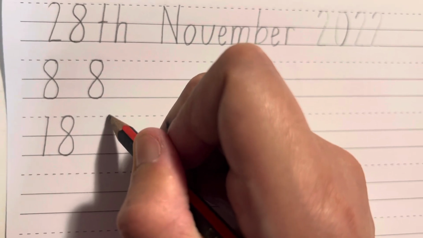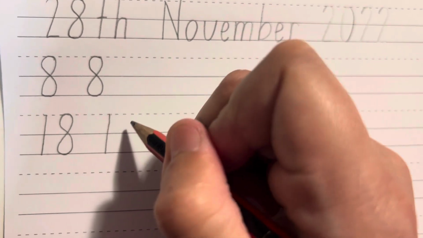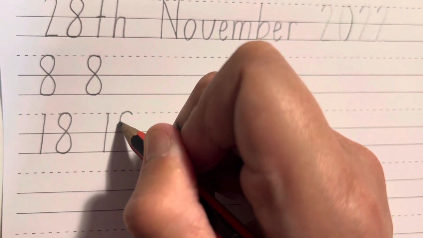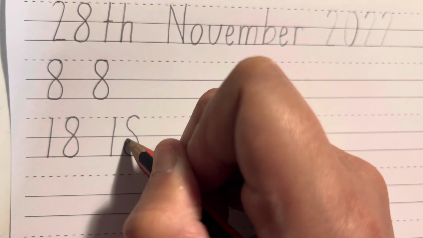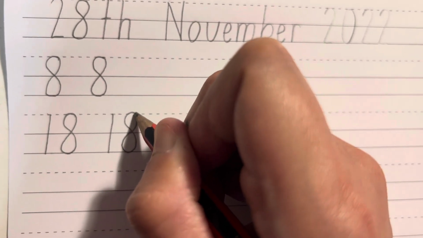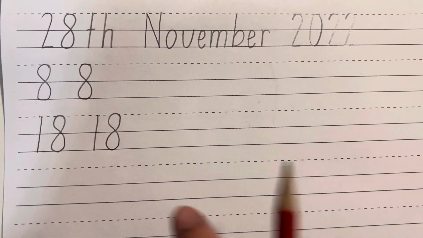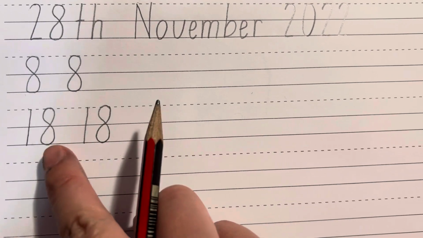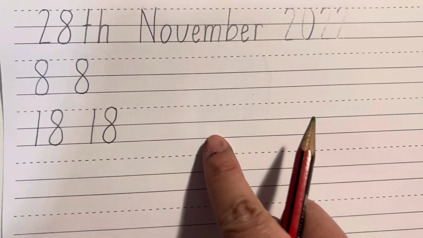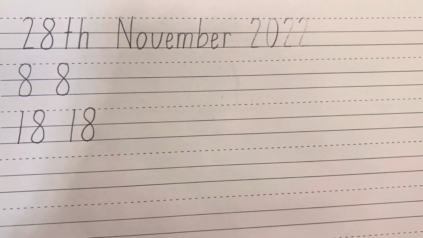Make sure you're watching. So start from the dotted line, you go straight down, touching the bottom line. And for the 8, you go around all the way down, and then you go back up, crossing on the middle line and go back up again. You can start writing the number 18. Leave a bit of space between each. And once you've done 2, you can write a few more across the lines here.